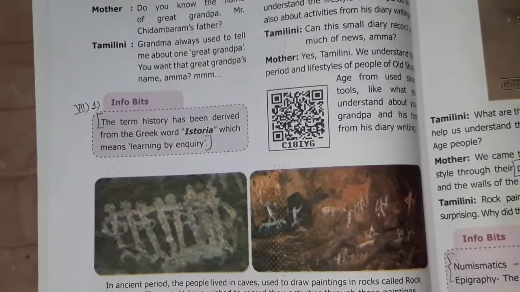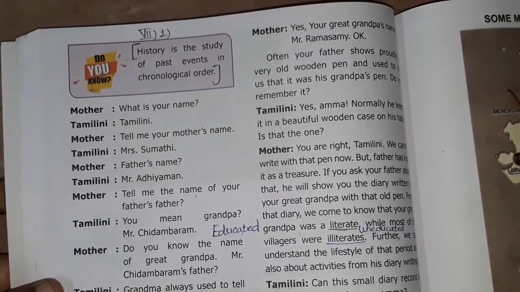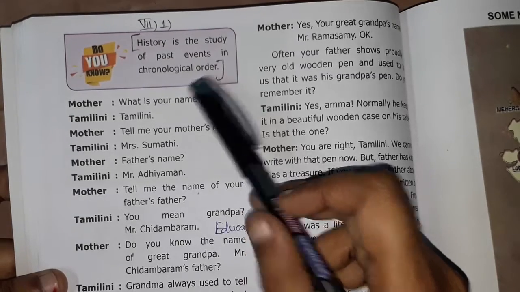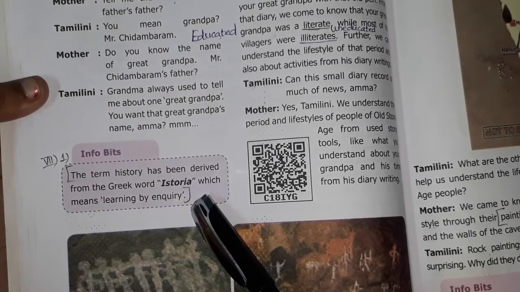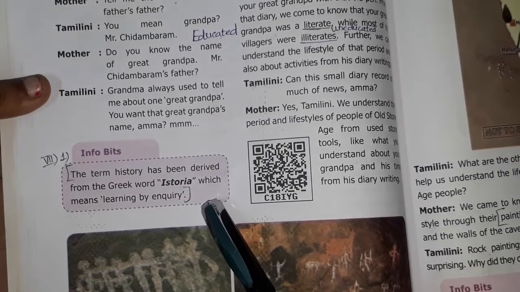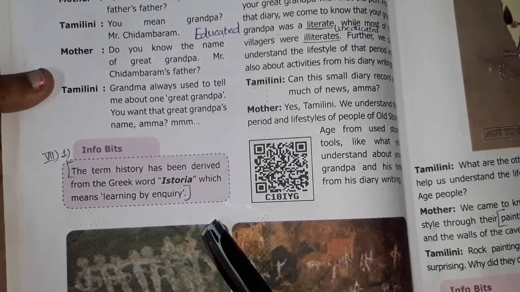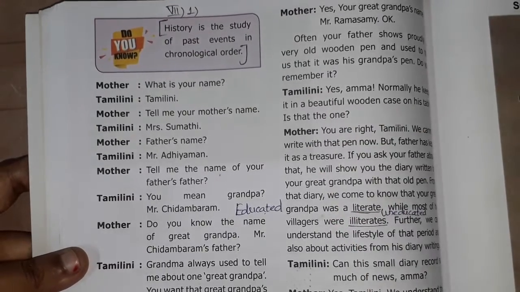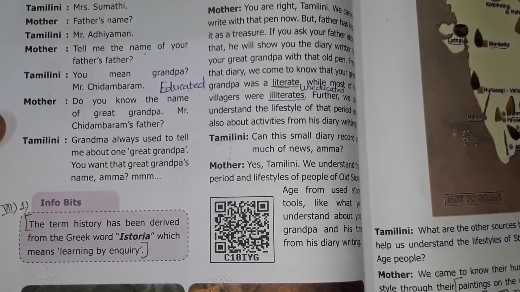Today we are at the end of the session. Your homework is: what is history? Here is the first point. Here is the second point. And also, you have to find out and write your great grandpa's name. This is the first homework. And the second activity is, you have to write your great grandpa's name and send it in our group.